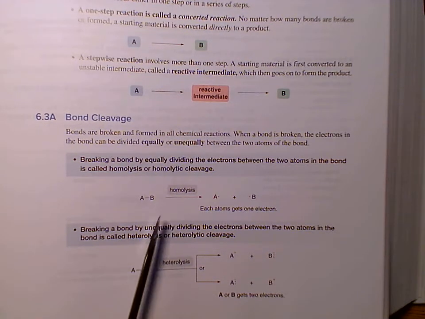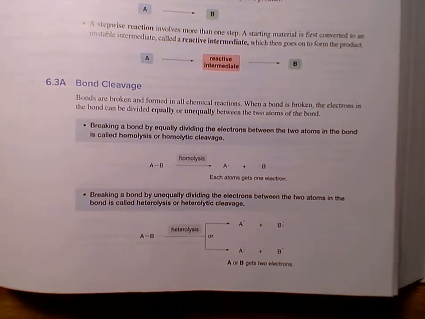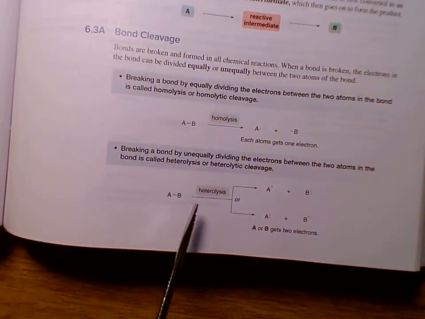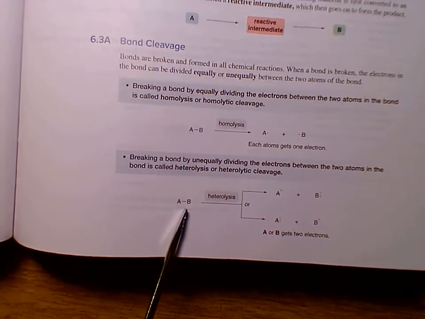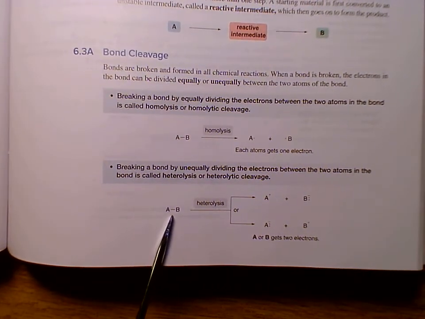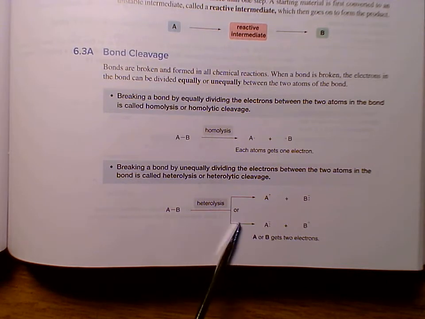Most of bond breaking is heterolytic, because usually one of the atoms is more electronegative than the other for this AB bond right here. And the more electronegative atom is going to take both electrons from the bond. So this bond between A and B has two electrons. Both of the electrons go on atom B. Or they could both go on atom A, whichever is more electronegative.